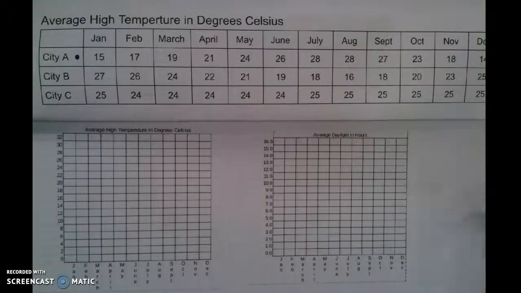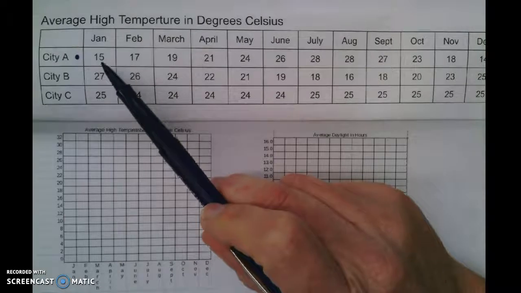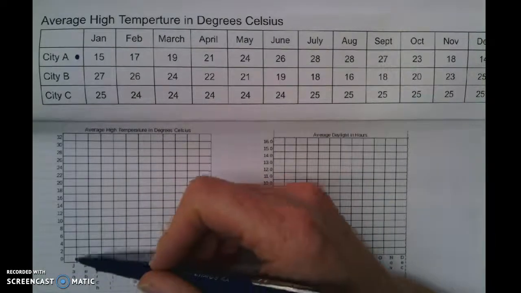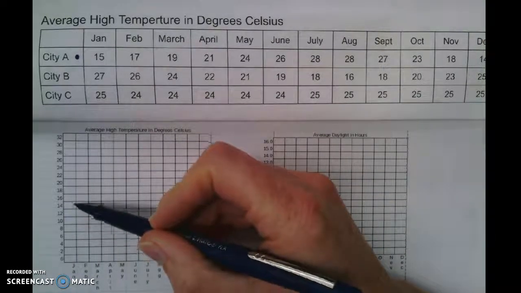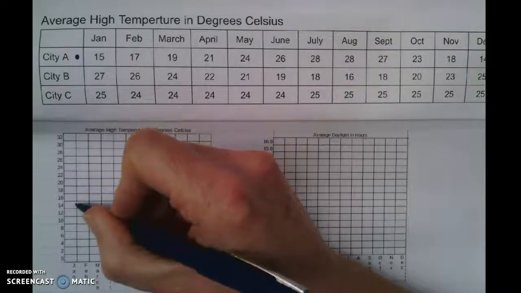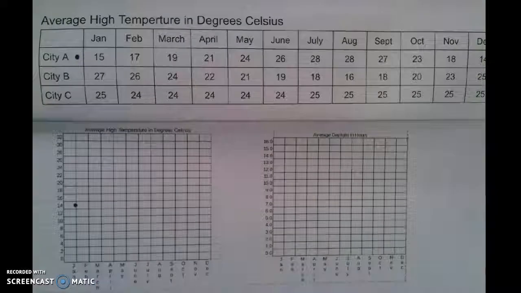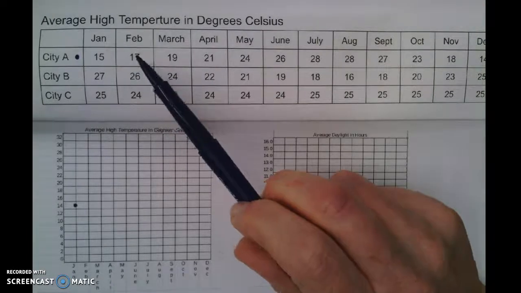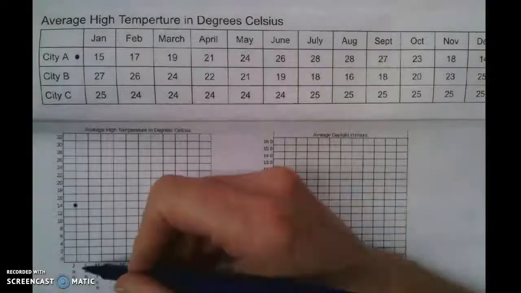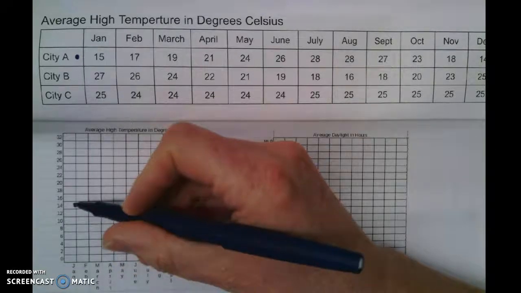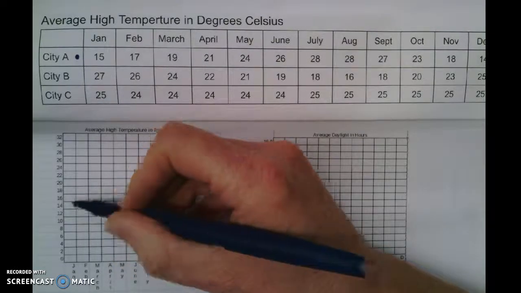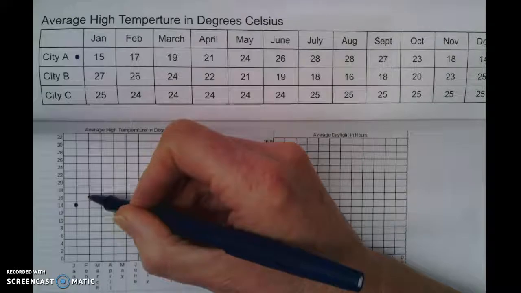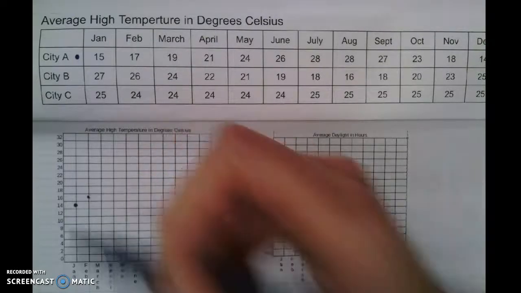So for city A in January, I see that it's 15 degrees. So I'm going to come here to January, and here's 14 on this line and 16 here. So I'm going to put a dot for 15 right in between. In February, the average high temperature in city A is 17 degrees. So again, I'm going to find February, and here is the line for 16. Here's the line for 18. 17 is going to be in between those.